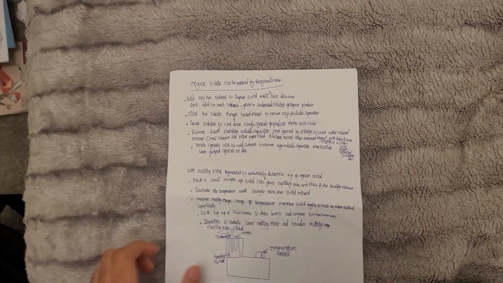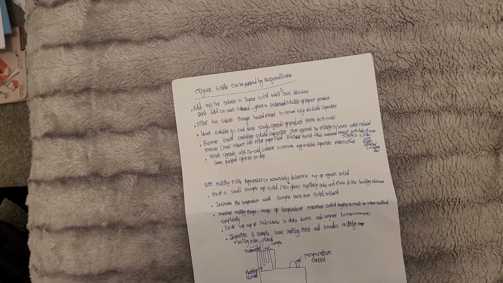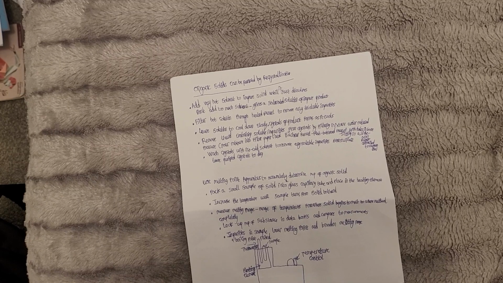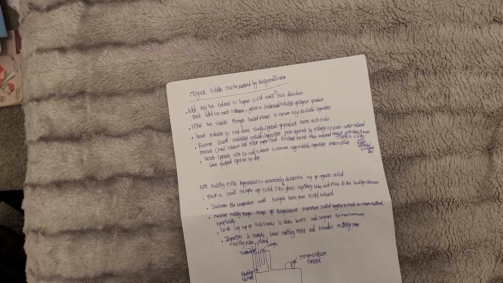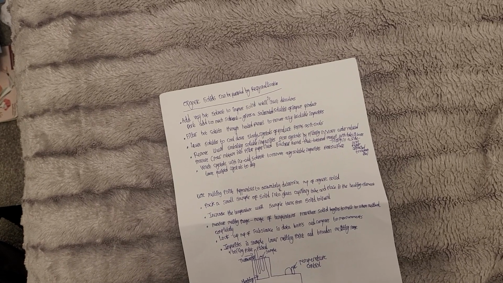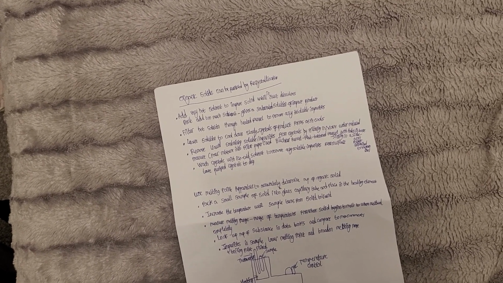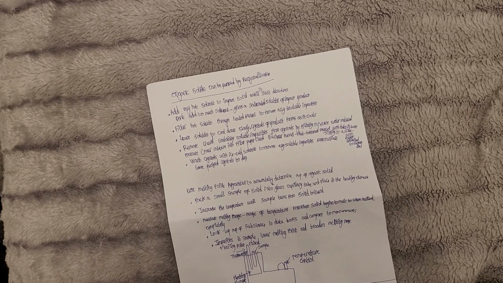Organic solids can be purified by recrystallization. What we want to do for this, we want to add very hot solvent to the impure solid until it just dissolves. We don't want to add too much solvent because this will give us a saturated solution of impure product, and that's not what we want.